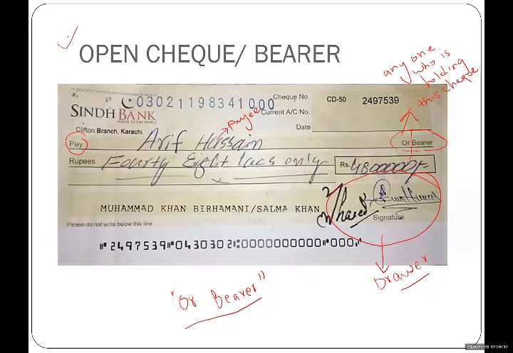Because anyone, if this check is lost by Arif Hussain, for example, someone has stolen the check from Arif Hussain, or Arif Hussain has lost this check somewhere, anyone can go to the bank and take the amount of 4.8 million. Why can anyone take it? Because the phrase "or bearer" is open.